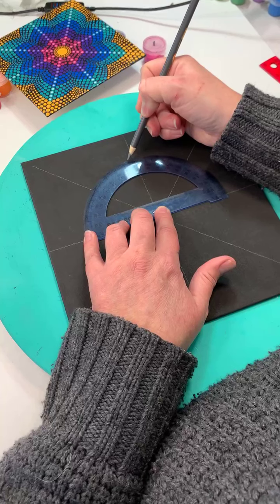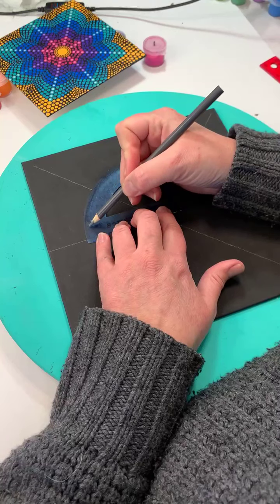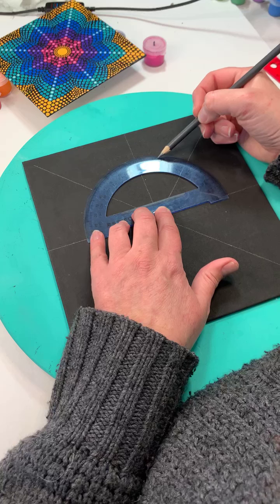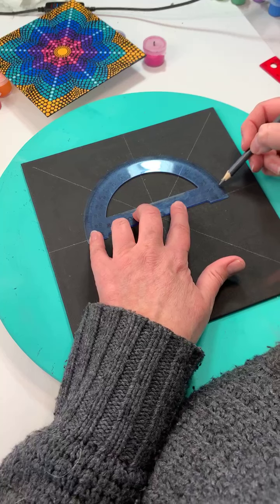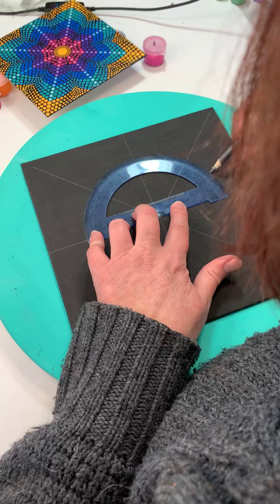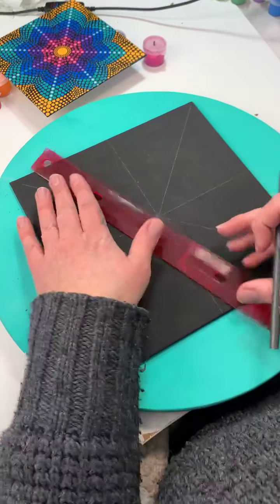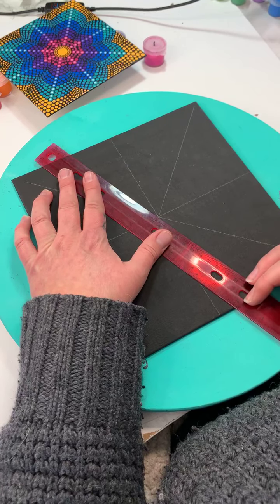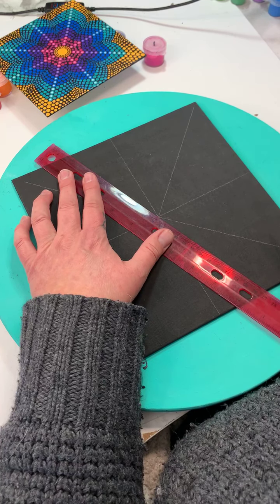So what I do with my protractor is I go 10, 20, 2.5, and then I go 10, 20, 2.5, and the same again on the other sides. I do that just because it's easier math for me to count from either end instead of trying to figure out what 45 plus 22.5 is. That just seems cumbersome to me.